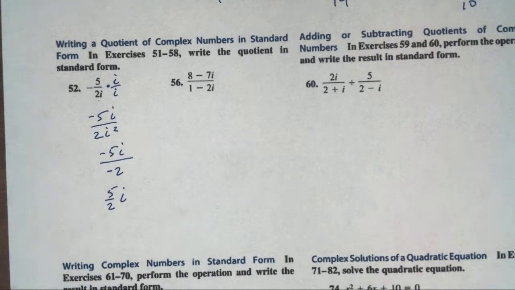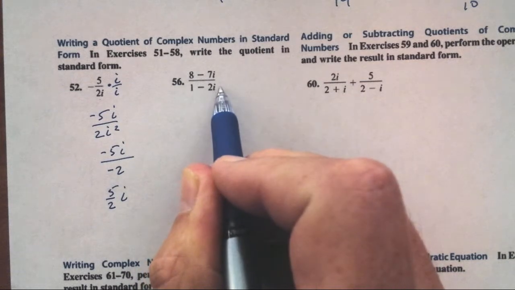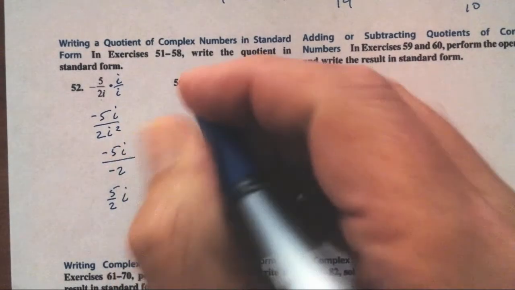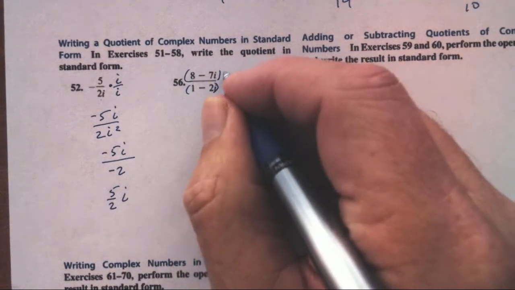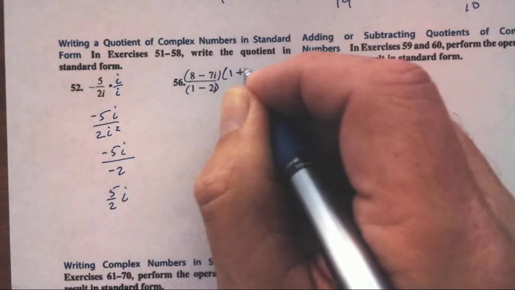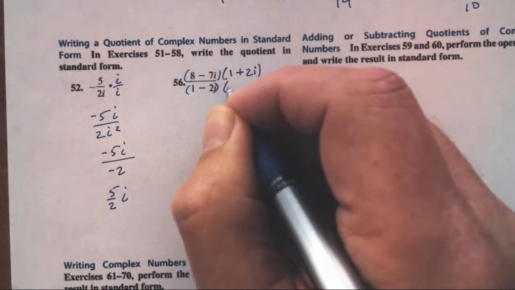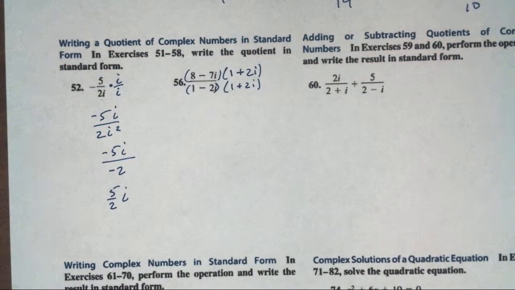But 56 is where the conjugate really becomes useful, because I can't multiply by i on i here and get rid of i's in denominators, because when I distribute it, I'd have 1i. So I'm going to multiply this by the denominator's conjugate. We've done that before, maybe just not with complex numbers. 1 plus 2i on 1 plus 2i. And here's where your calculator is really helpful, and I'll free you up to use your calculator on some of this, but we're not going to here.